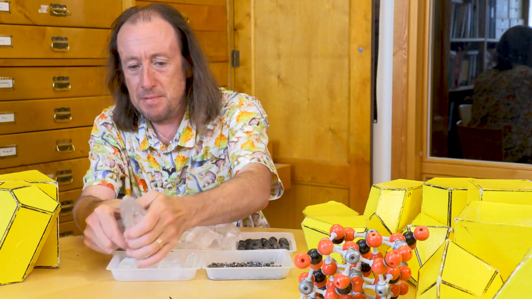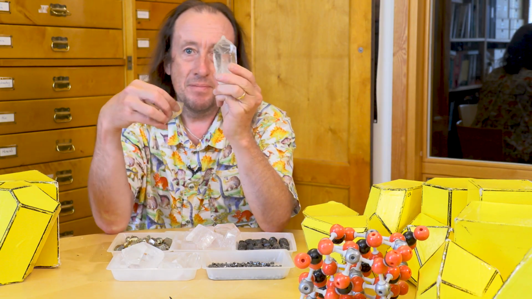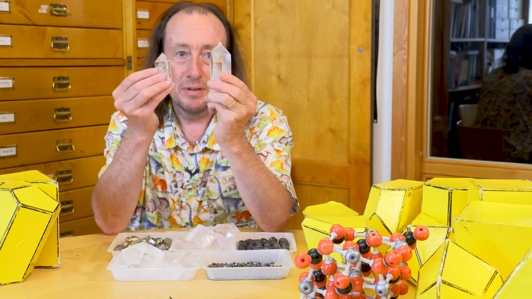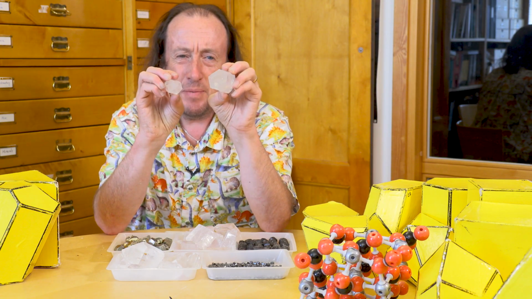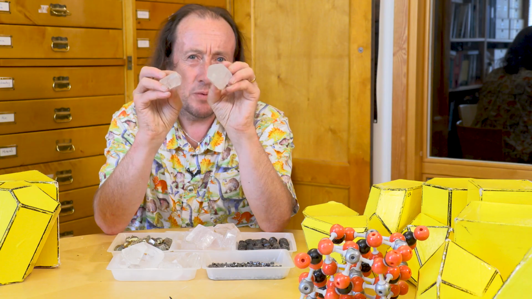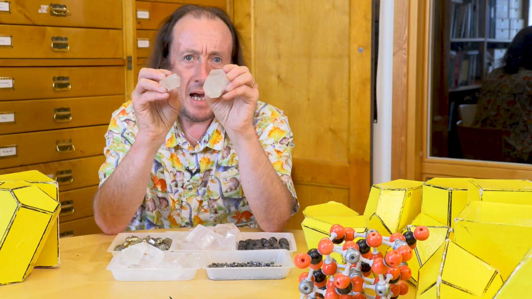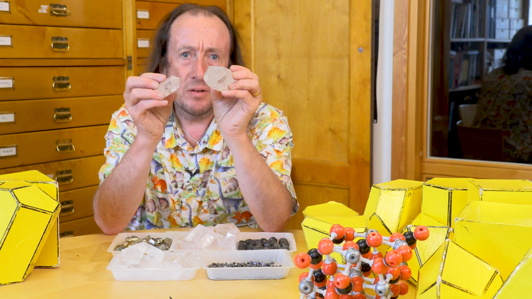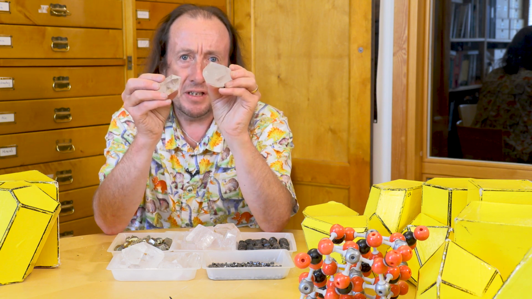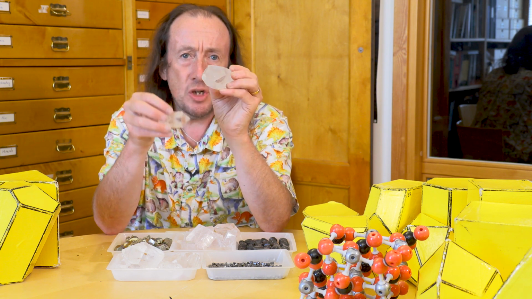Let's take two of them. This one is bigger than this one. But there's a similarity between them as well. And that similarity we describe by the angles between the crystal faces. Let me show you what I mean.